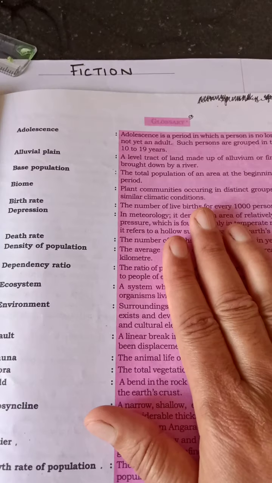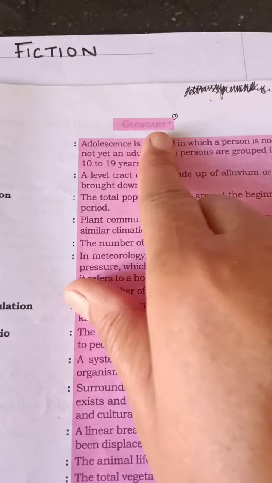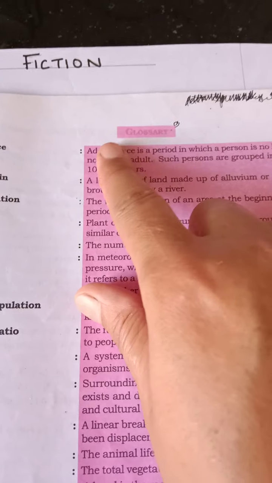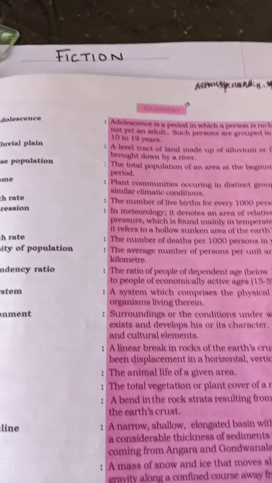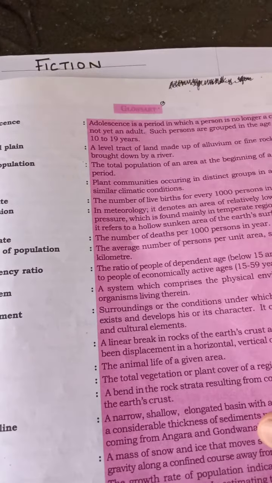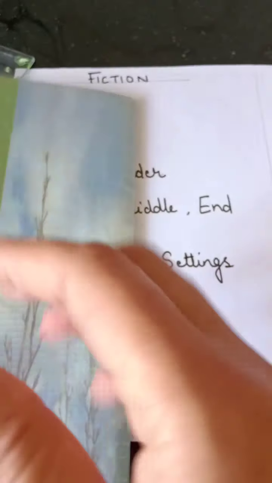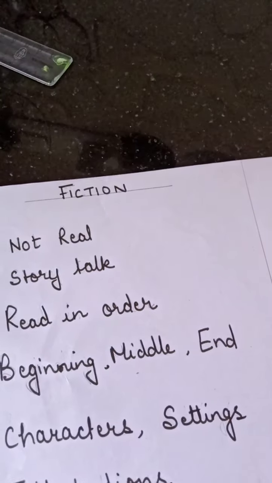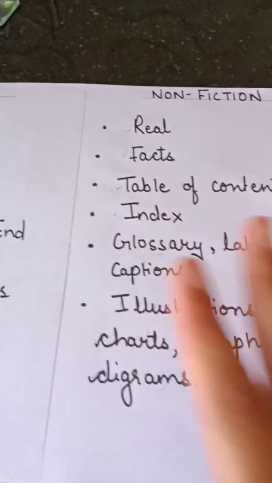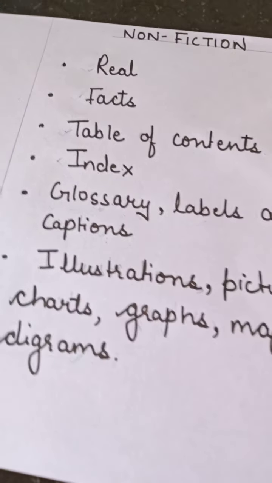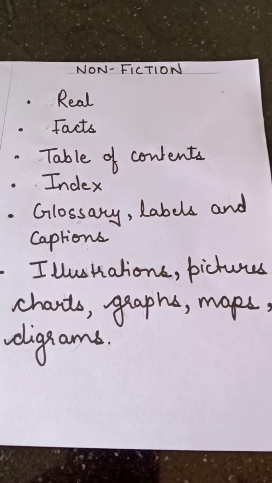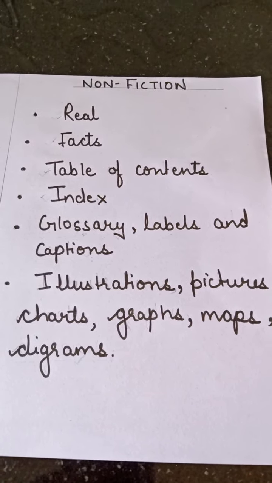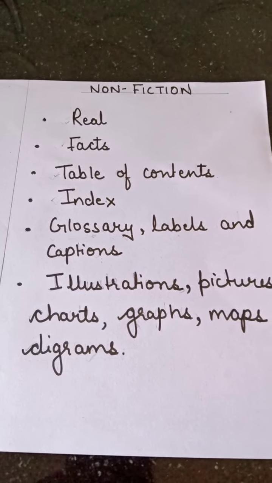Where is it listed in a non-fictional book? Under a heading called glossary. Do you understand, children? So what is a glossary? Glossary is sometimes found at the back of a non-fiction book, and it is a mini dictionary. It is a small dictionary which helps us to get the meaning of difficult words. Okay, all right, now let's try to make our own glossary. Let's see how glossaries are made.